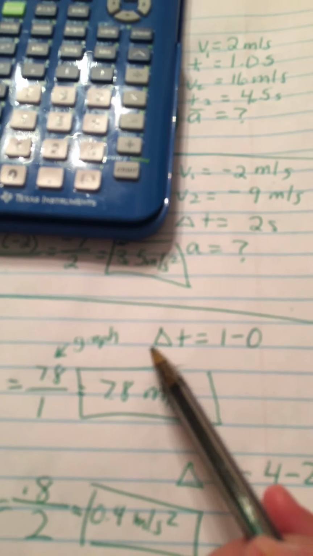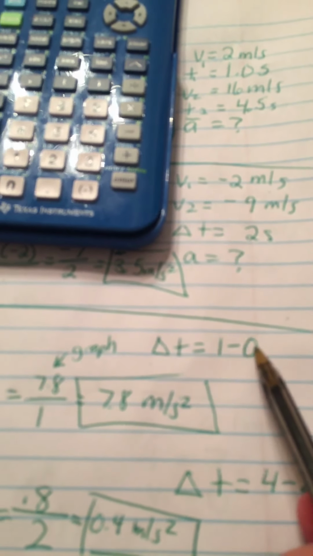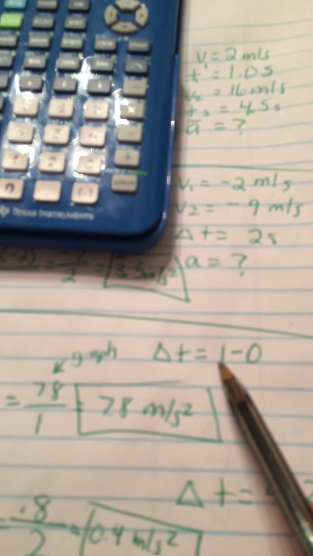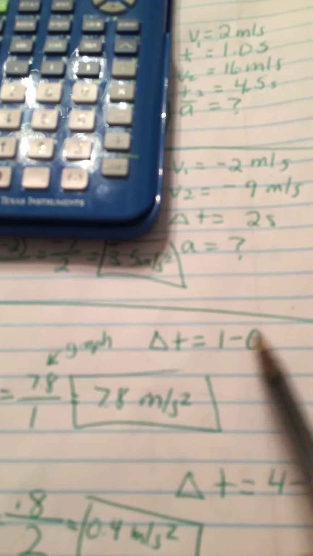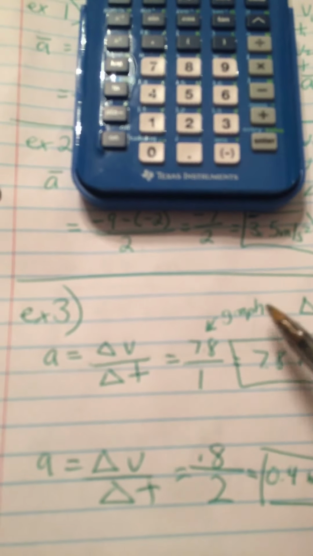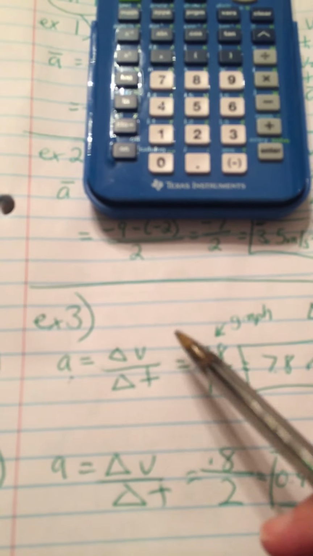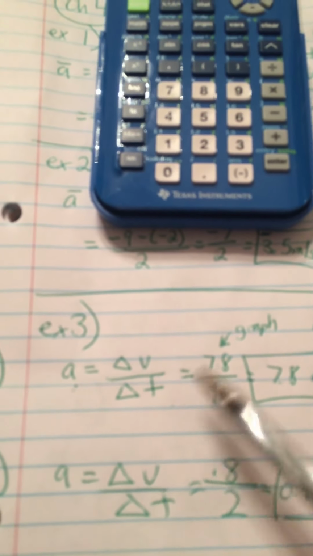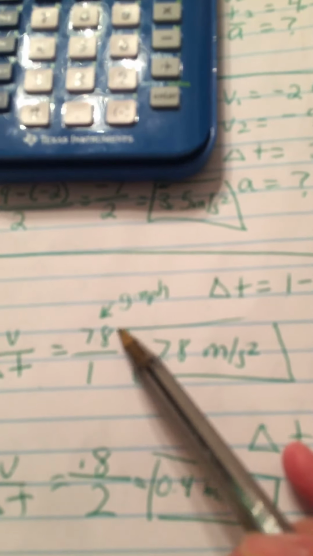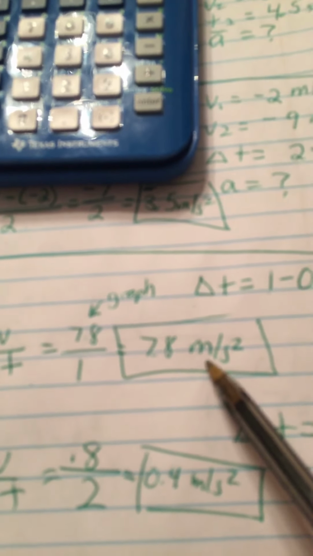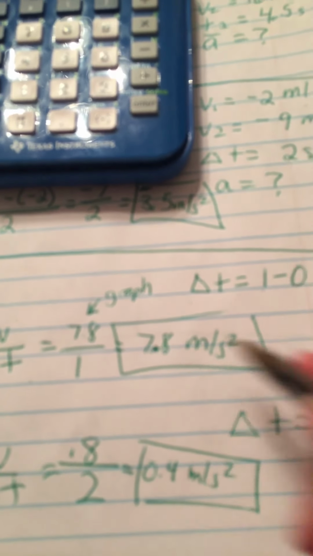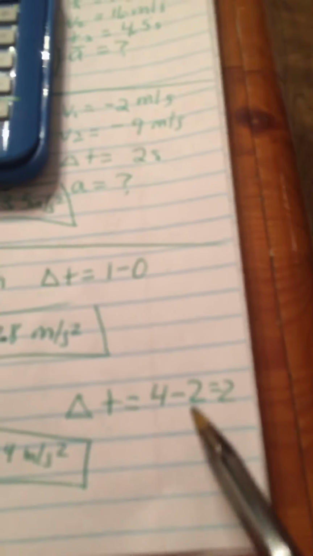So my first given is the change in time is between 0 and 1, so I do final time minus initial. 1 minus 0 is 1. And then by looking at the graph, I see, and my formula is acceleration is change in velocity over change in time. And then I just divide it. From the graph, 7.8 divided by 1 is 7.8 meters per second squared. Okay, then they want me to do it again.